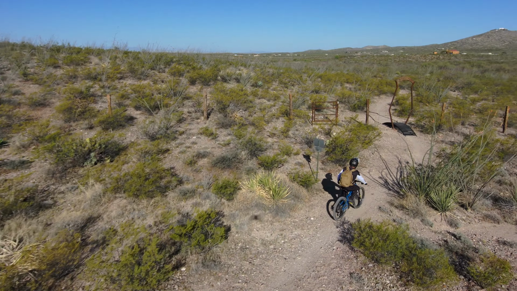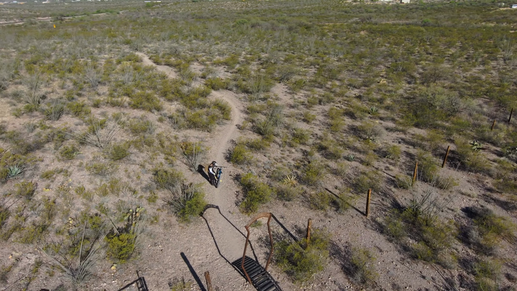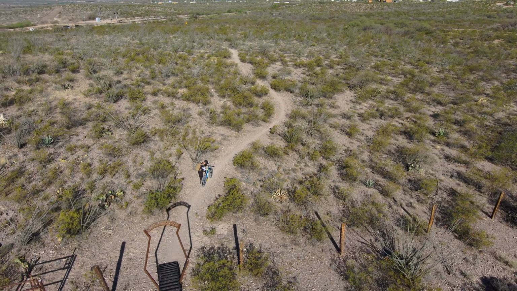As we're doing our epic video orbit right here, I want to mention if you ride all these trails together with Hohokam and the McKenzie race course in a loop, you can do 16 to 17 miles. It'll be a great day on the bike. I've done it before. I was exhausted afterwards. Just be prepared. It is very windy in this area most of the time.